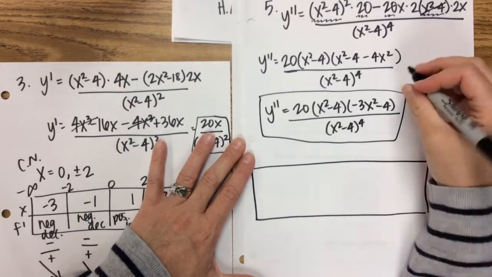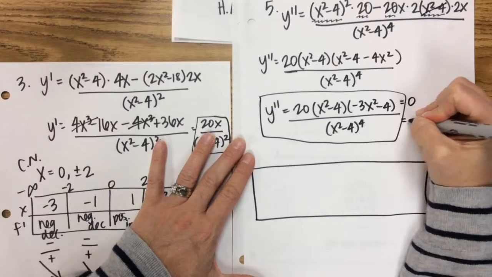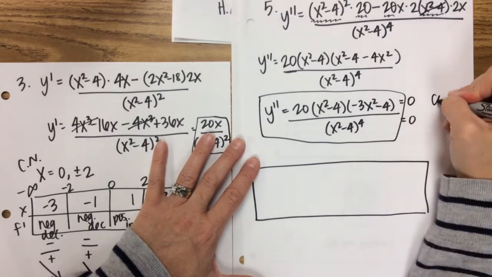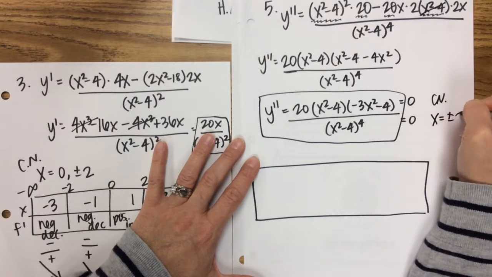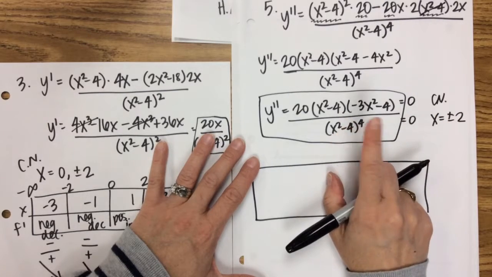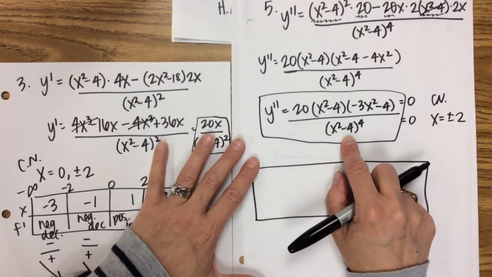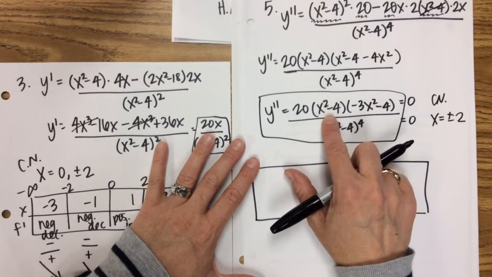And my critical numbers would be whatever makes the top equal 0 and whatever makes the bottom equal 0. The bottom equals 0 would be plus or minus 2, because 2 squared is 4, 4 minus 4 is 0, 0 to the 4th is 0. Same with negative 2. I'd get those same critical numbers on the top.